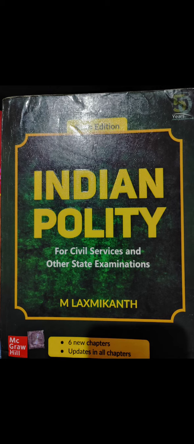Government of India Act of 1919. On August 20, 1917, the British government declared for the first time that its objective was the gradual introduction of responsible government in India. The Government of India Act of 1919 was thus enacted, which came into force in 1921.